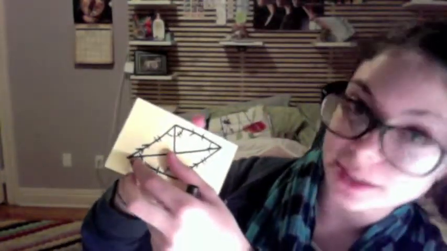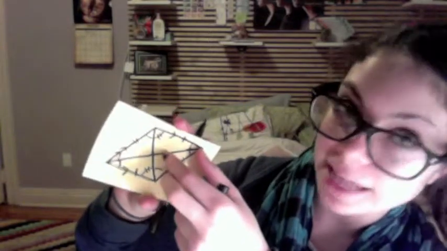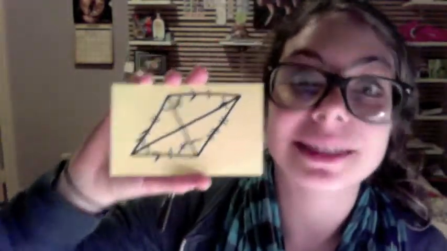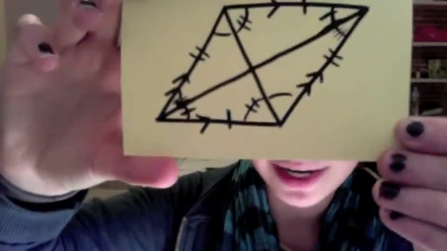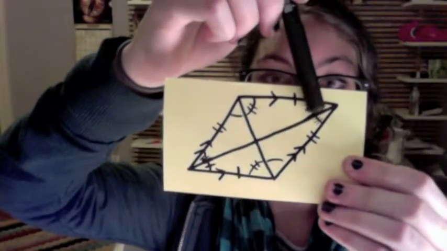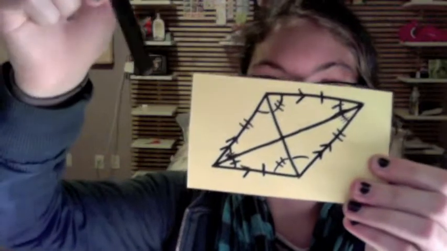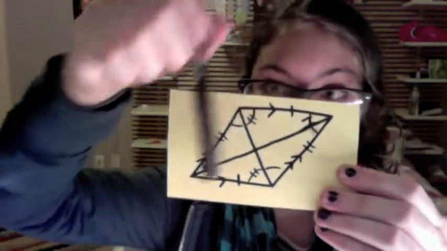Now it looks like a kite, but that's a whole different shape. So now what we're going to do is prove that this is congruent to this, and then this is congruent to this. Basically what we're trying to prove is that the diagonals of a parallelogram bisect each other. So what we can already say is that this angle is congruent to this angle because of the z, or in other words, alternate interior angles.